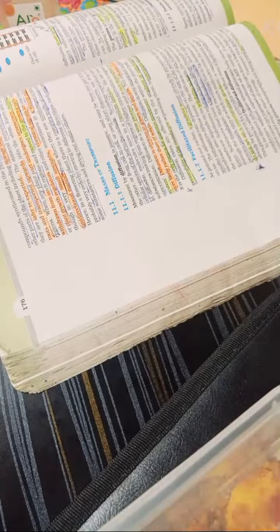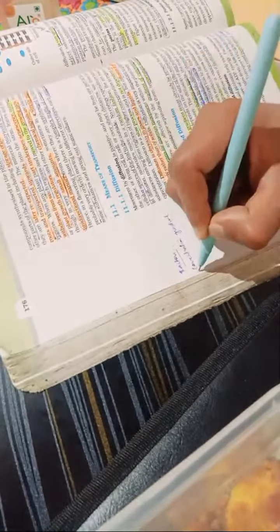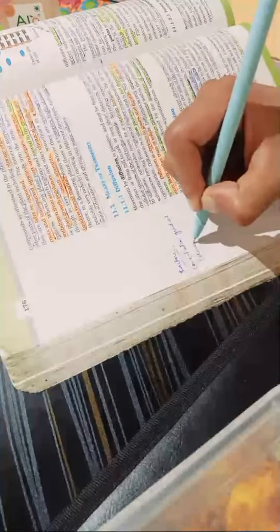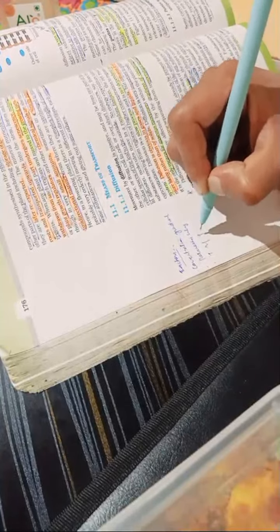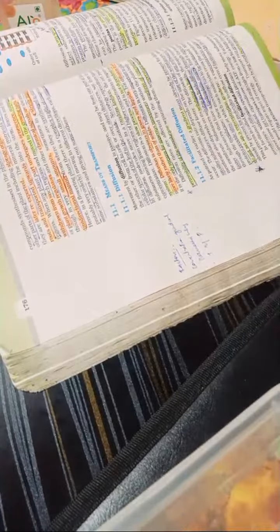Diffusion rates are affected by concentration gradient, permeability of the membrane, temperature, and pressure. These are very important factors affecting diffusion. Concentration gradient, permeability, temperature, and pressure are the factors which affect the diffusion process. Diffusion does not depend on the living system.